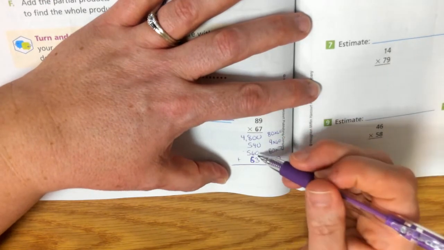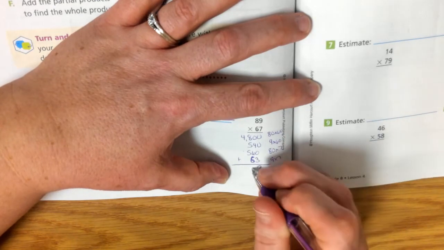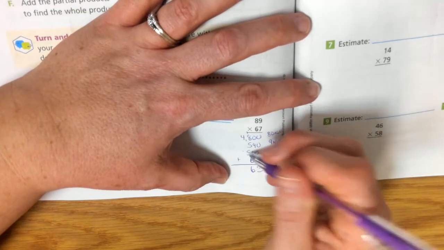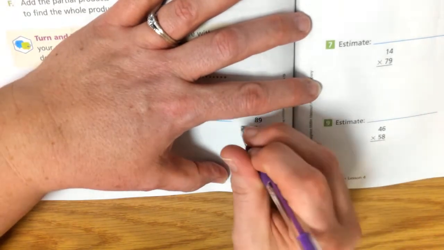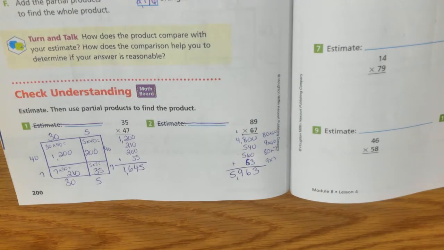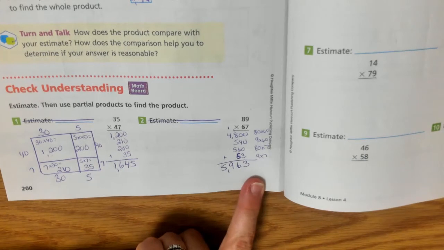So 0 plus 0 plus 0 plus 3 is 3. 0 plus 4 plus 6 is 10, plus 6 is 16. 8 plus 1 is 9. 5 and 5 is 10. 10 plus 9 is 19. 1 plus 4 is 5. 5,963.